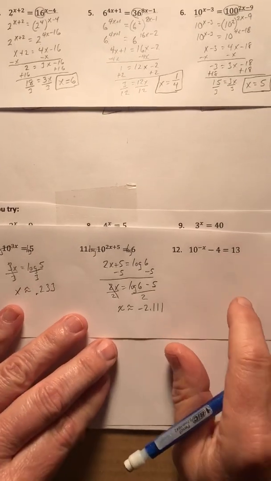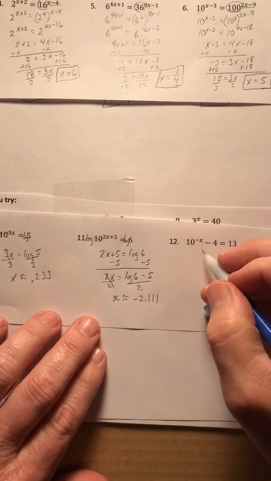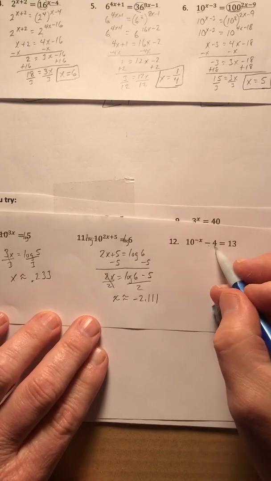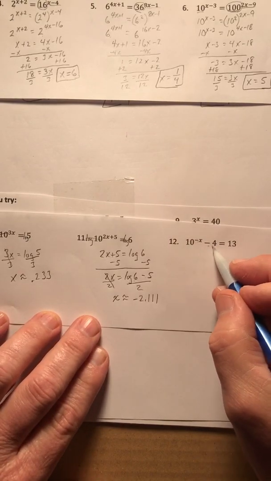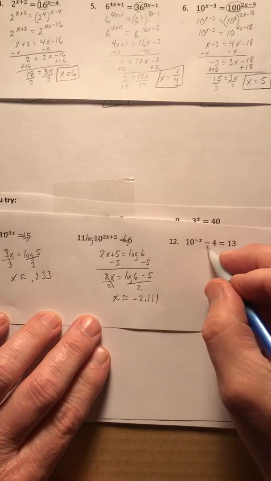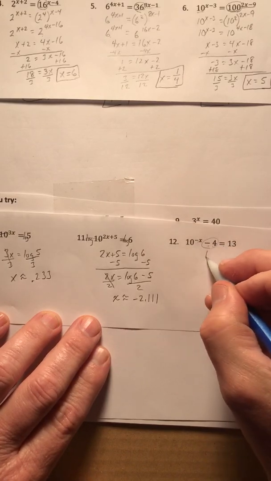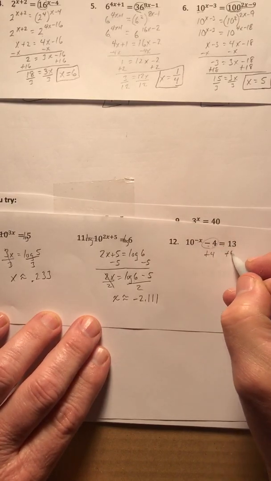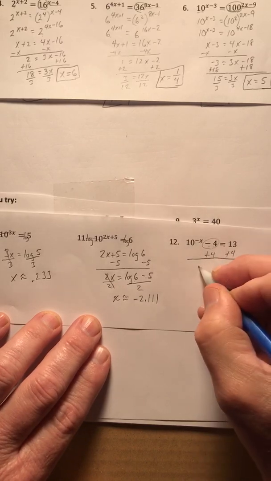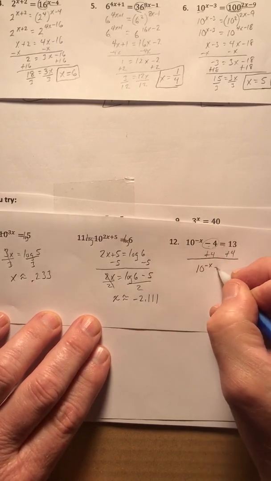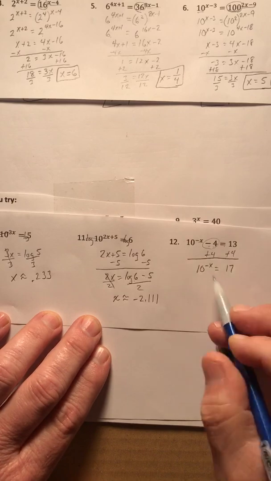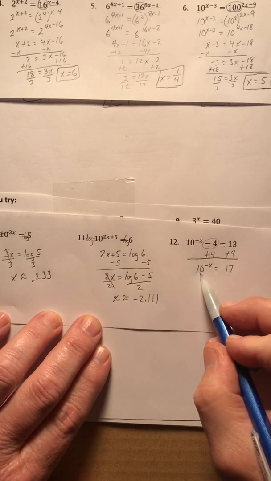All right, and then the last one from the U-tries. We have 10 to the negative x minus 4 equals 13. So first thing we have to do is get rid of this. So we would add 4 to both sides. Leaves me with 10 to the negative x equals 17. Now we want to get rid of this 10, all right?